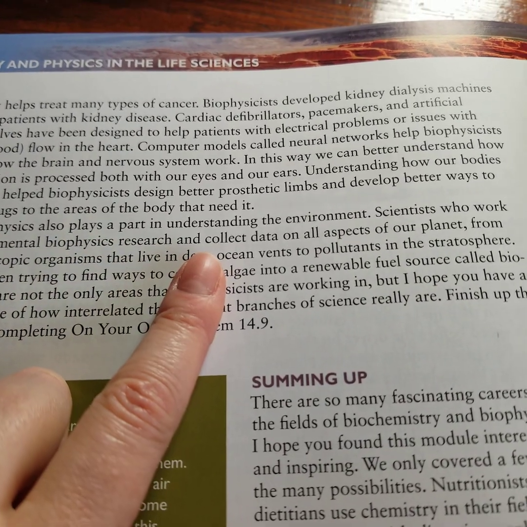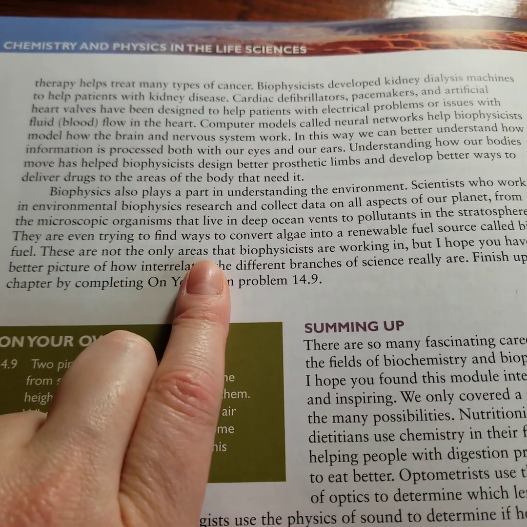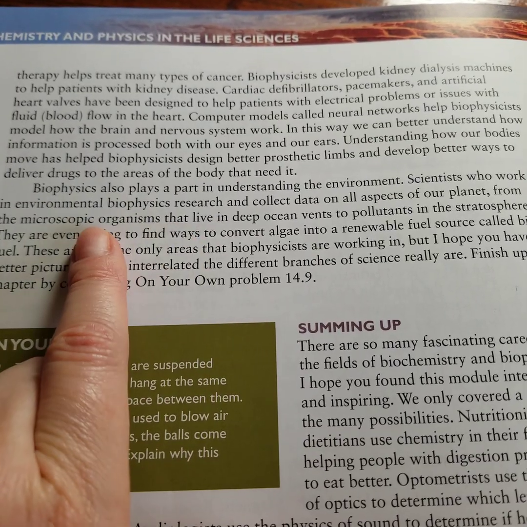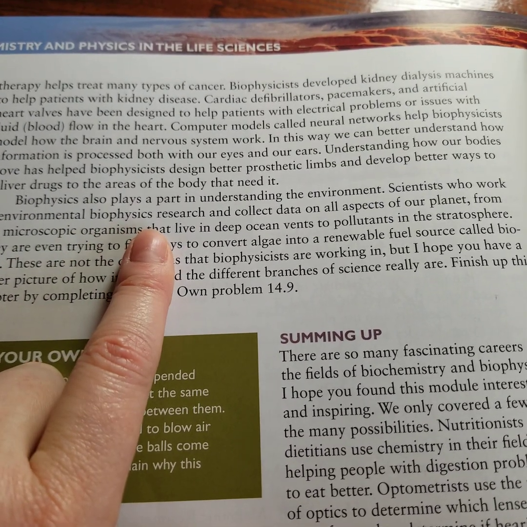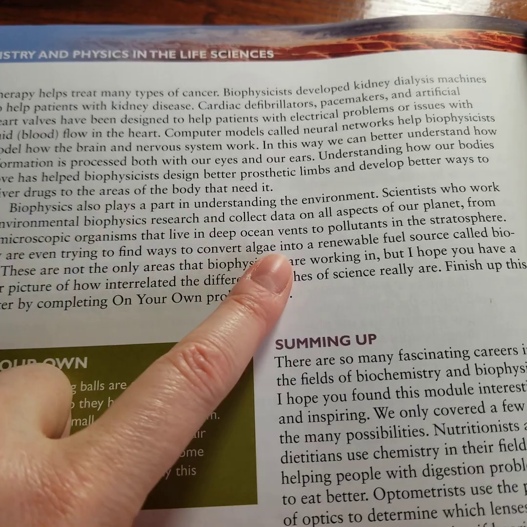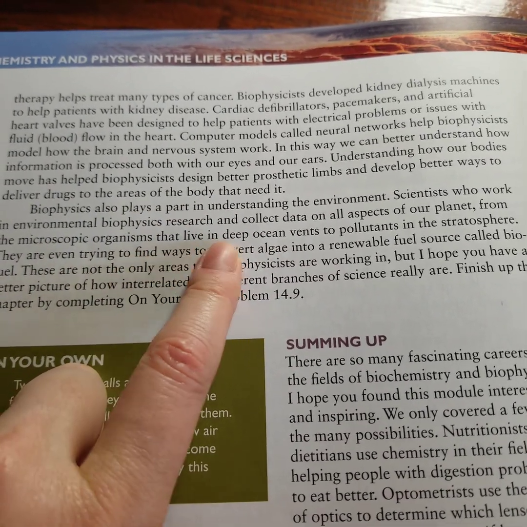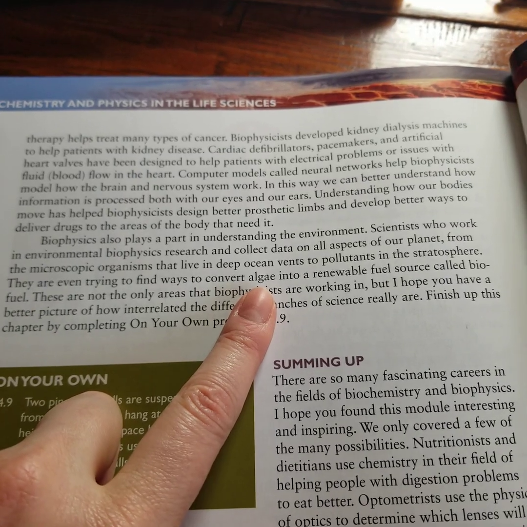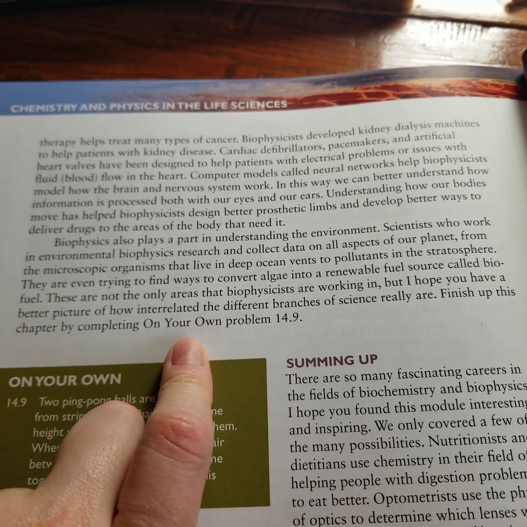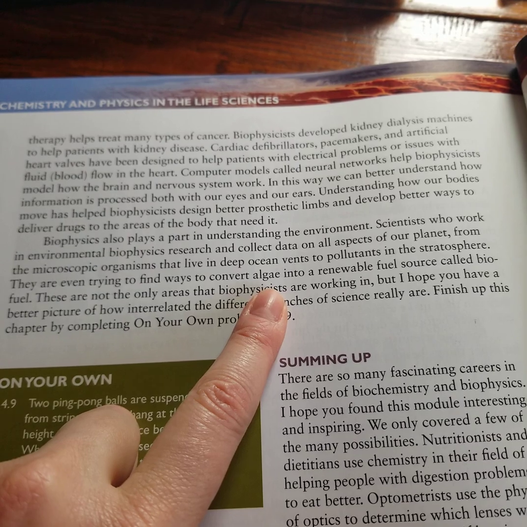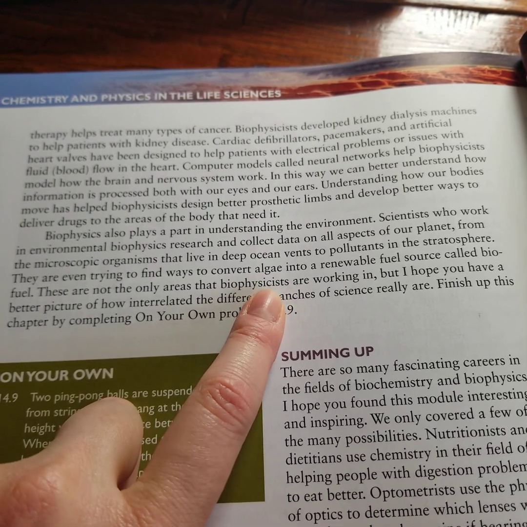They can help us understand our environment. Scientists who work in environmental biophysics research and collect data on all aspects of our planet, from microscopic organisms that live in deep ocean vents to pollutants in the stratosphere. And they're even trying to find ways to convert algae into a renewable fuel source called biofuel.